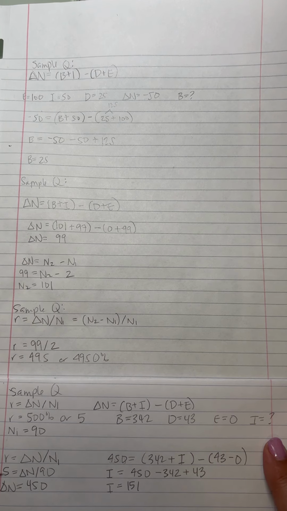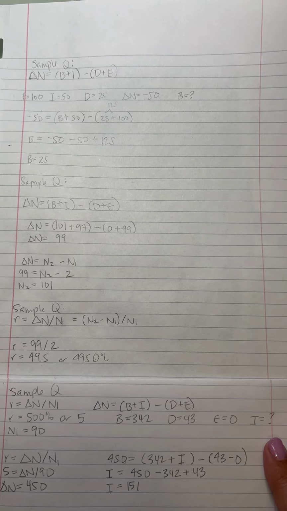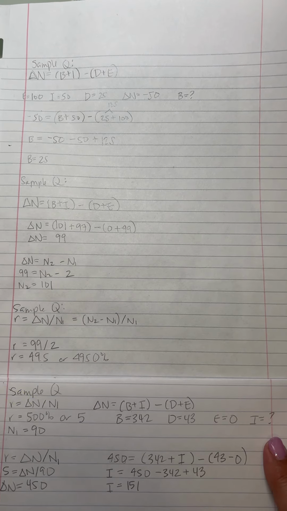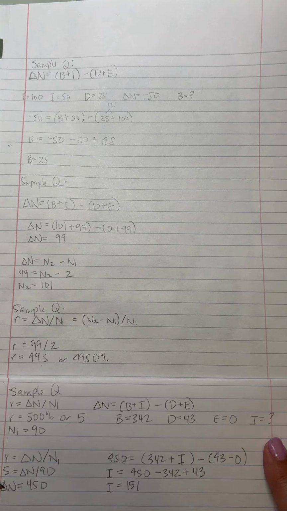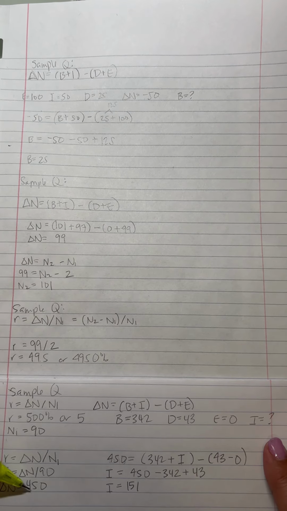So now we're looking to solve for this. To find the number of mice that immigrated, we first need to know what delta N is. So we're going to use R, which is 5, and we're going to use N1, which is 90, and that's going to tell us that the change in population is 450. So we've increased the population by 450 mice.